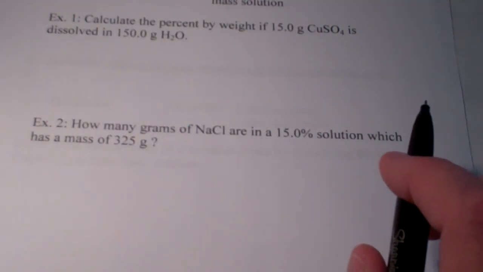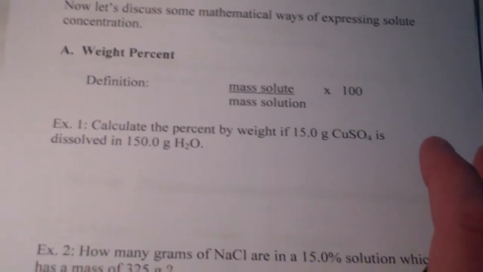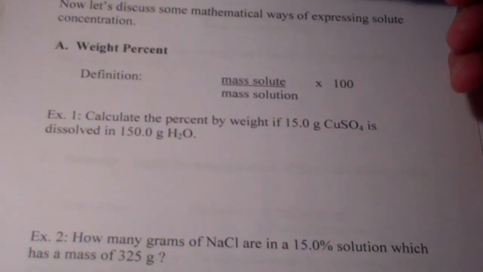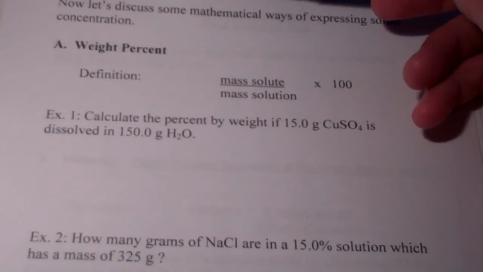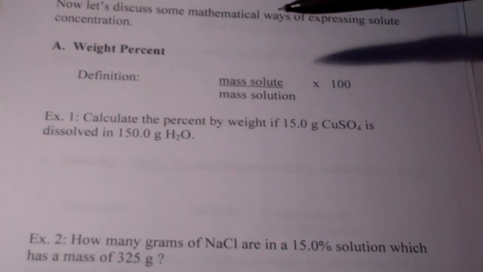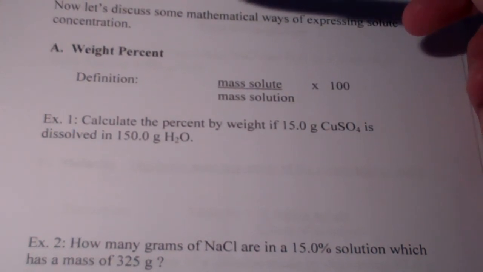Alright, now we're going to stop there for right now. Next time, in the next video, we're going to do a little bit of math. So we're going to talk about solution concentration, and we're going to do that quantitatively. So stay tuned for that.